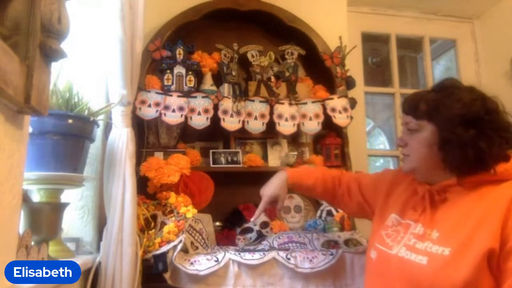Outcome two asks you to describe what an ofrenda is and what it symbolizes. Well, mine is back here. So I'm going to scoot a little bit farther back so that you can see it better. My ofrenda has 3 layers to it, and that's how my family's normally done it.